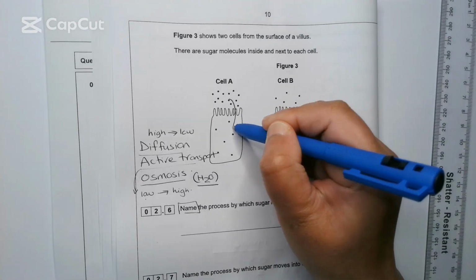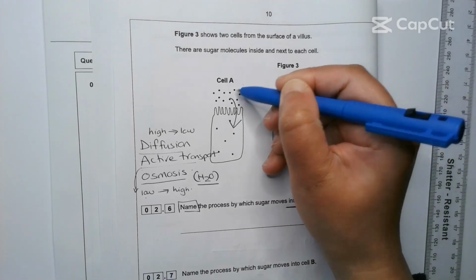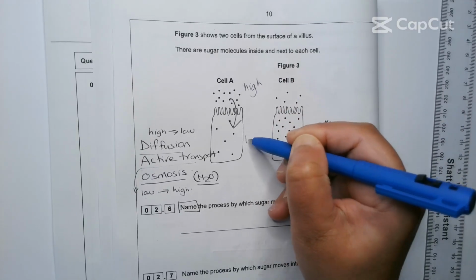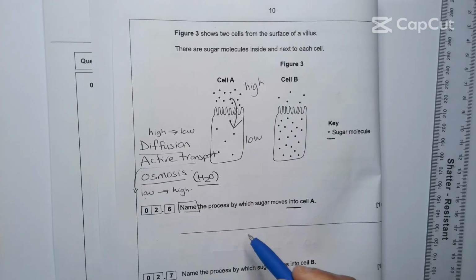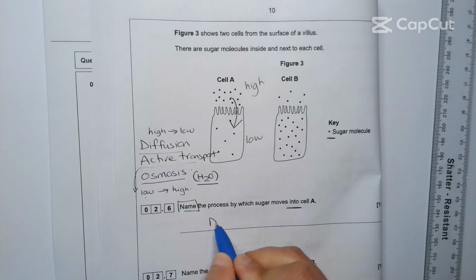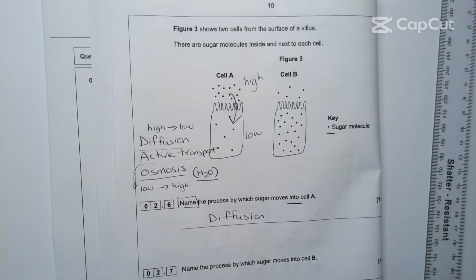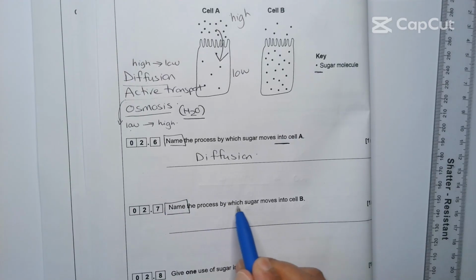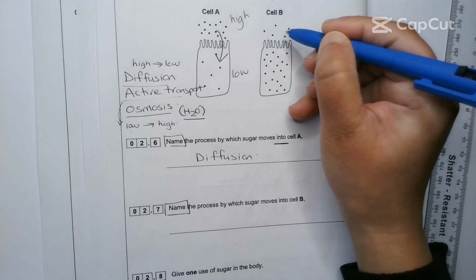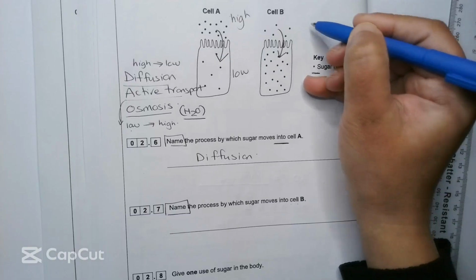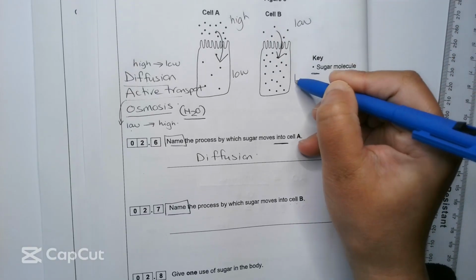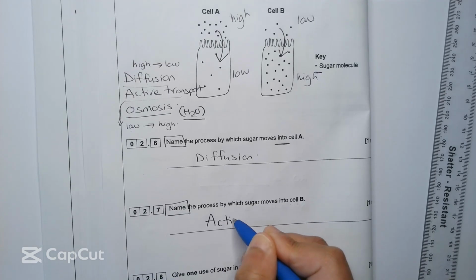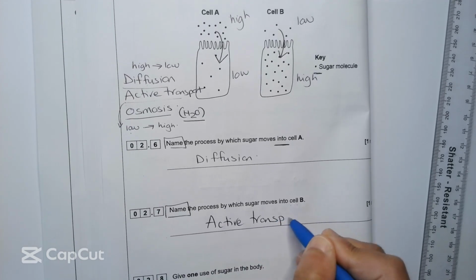So name the process by which sugar moves into cell A. Into cell A. So if you have a look, I've got way more sugar molecules on the outside, high, and I've got low on the inside. So the answer here is diffusion. Name the process by which sugar moves into cell B. So again, into. You can see there's low on the outside, high on the inside. So that must be active transport.